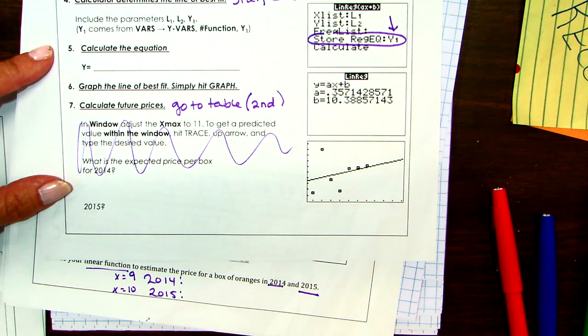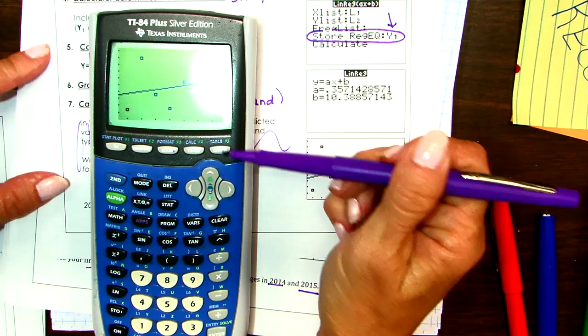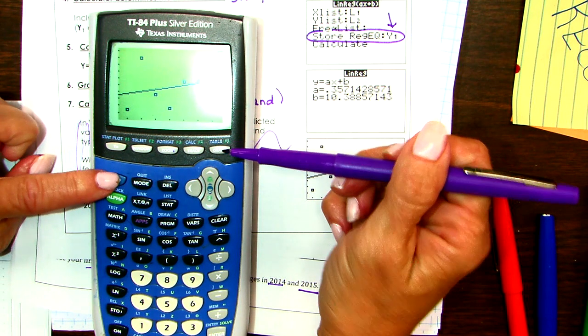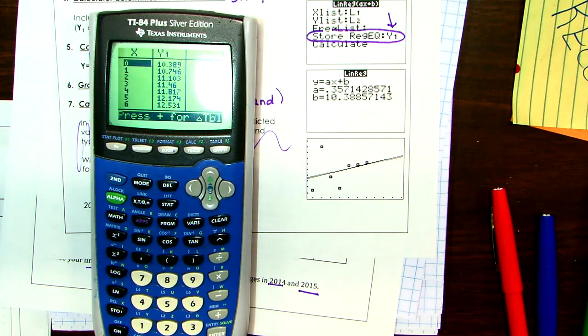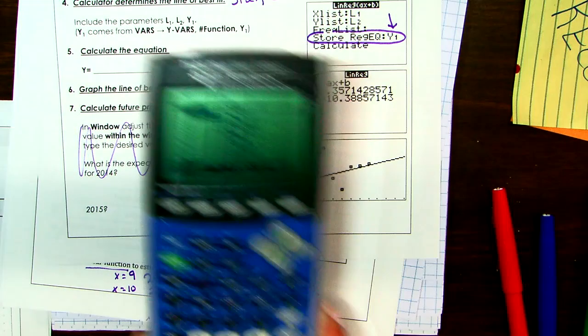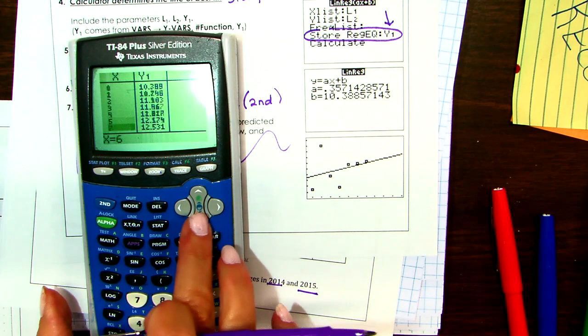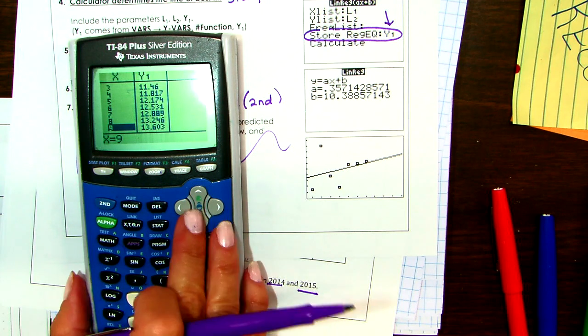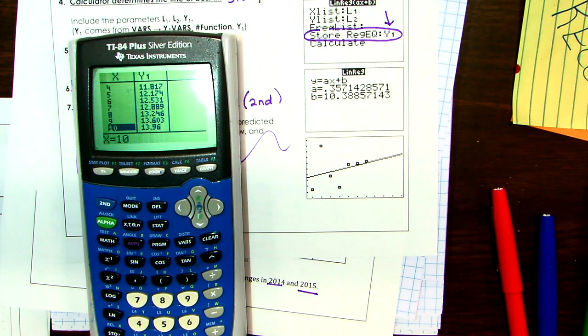You have to hit the second button because it's blue, but it's right here. See your table where it's blue? That's going to give you your table of values. It'll give you all your X values and all your Y values. So we want to know when X is 9, so I can just scroll on down to 9, and the price would be $13.60. And then for 10, it would be $13.96.